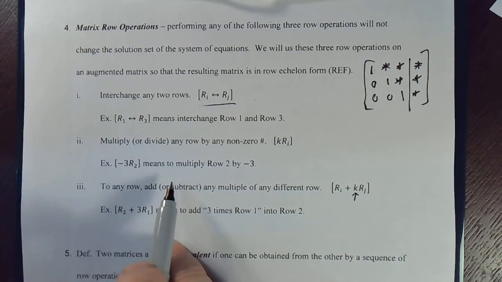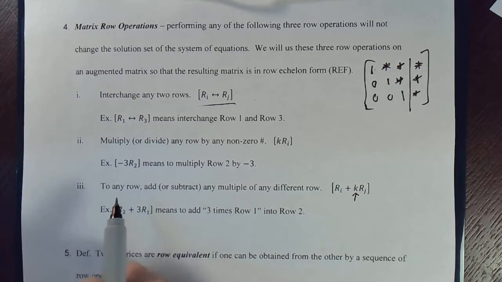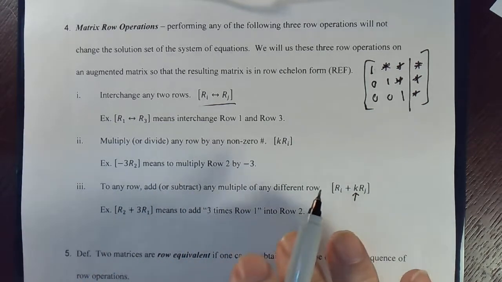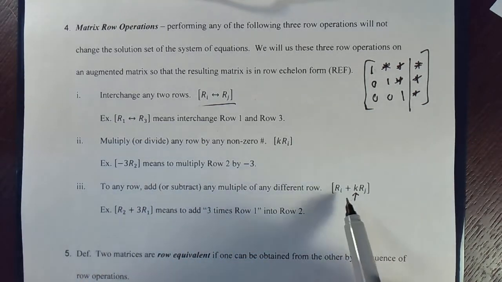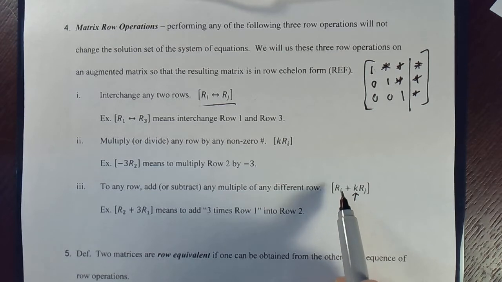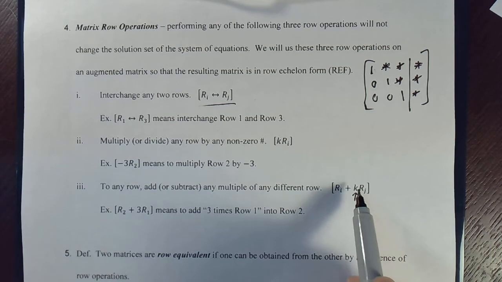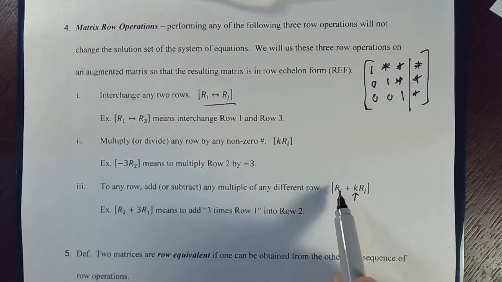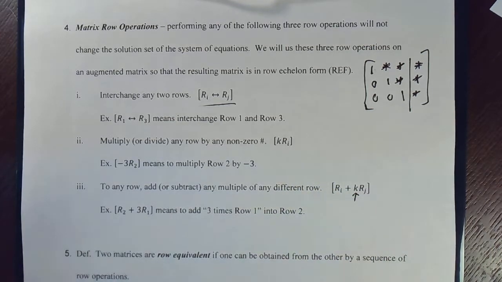So I didn't really need to say or subtract. So to any row, you can add any multiple of another row. So what these symbols mean is, what you need to do to row I is add K times row J into it. So row I is the row that's going to change, and you're going to add row J multiplied by the number K into this. It's a perfectly legal row operation.